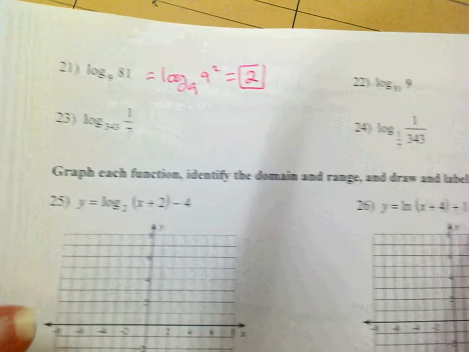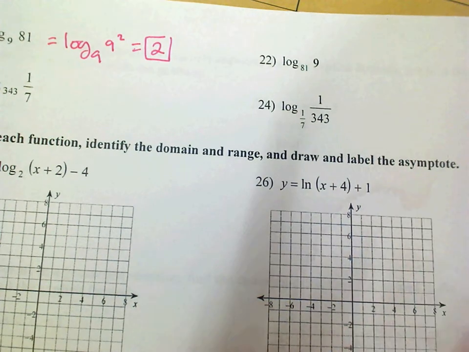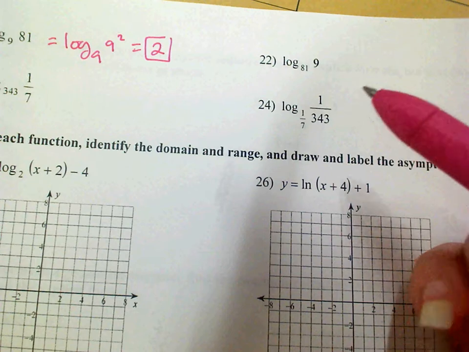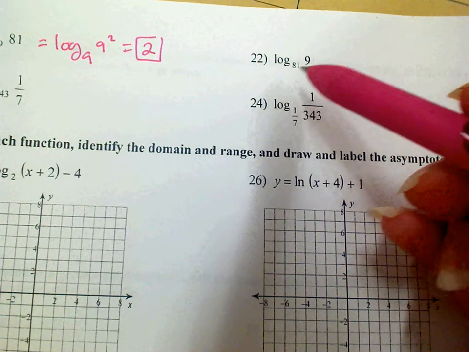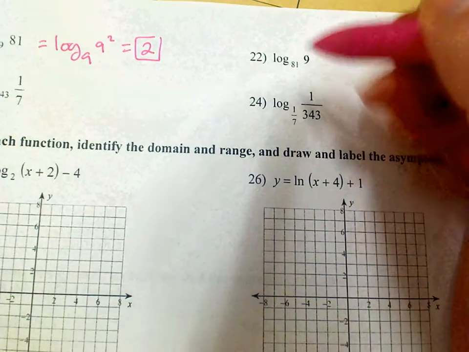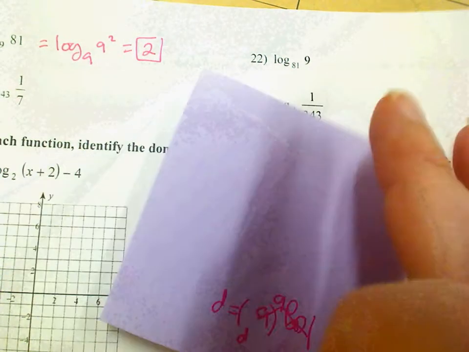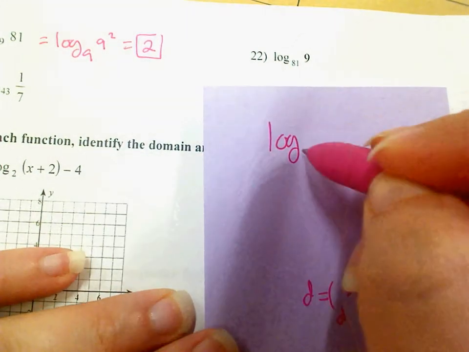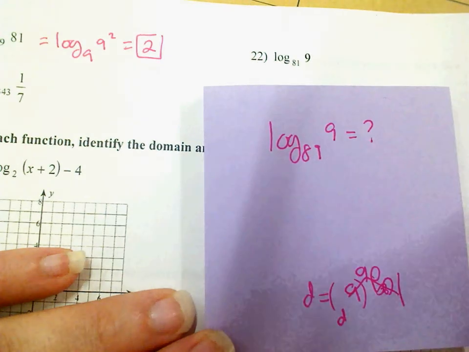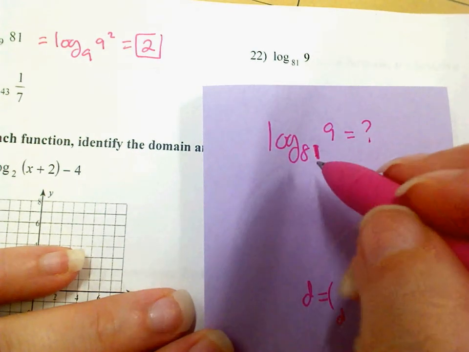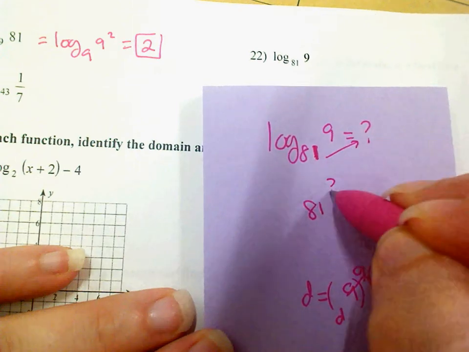Now on number 22, it's a little bit different because what we didn't do in the homework or the lesson, and you might all want to pay attention to this, is dealing with the base being larger than what you're evaluating. So what you need to do is be able to think of it like this. Log base 81 of 9 equals what? So that's what I'm trying to find, right? If I convert this to exponential, then I go 81 to what power is 9?